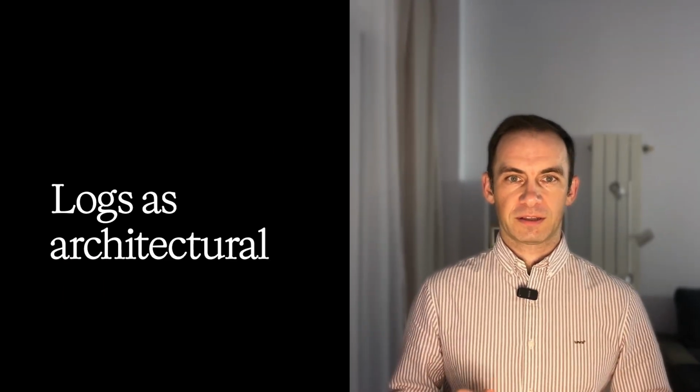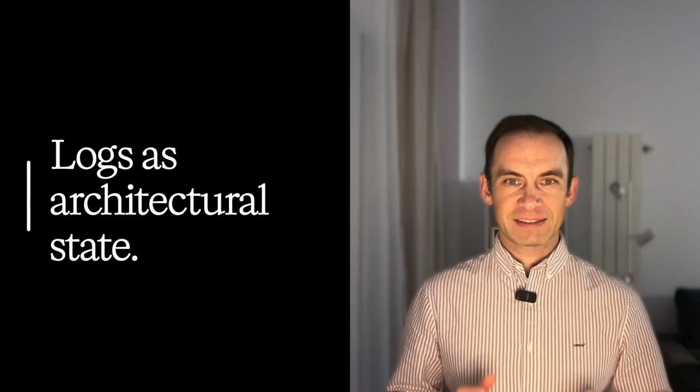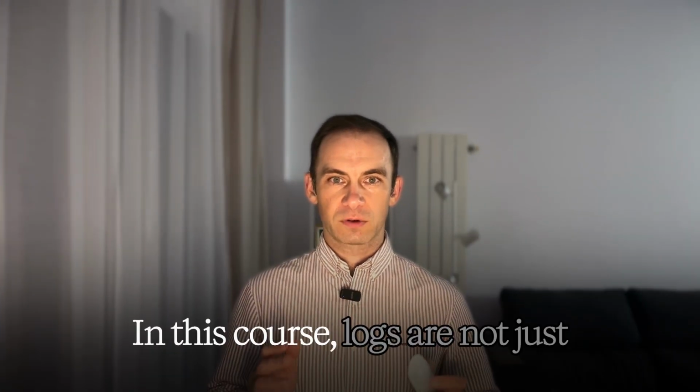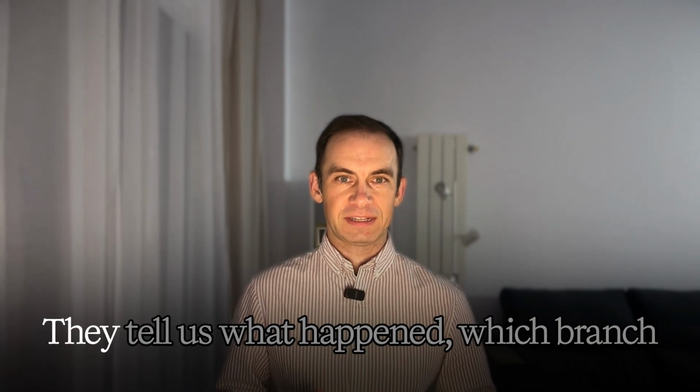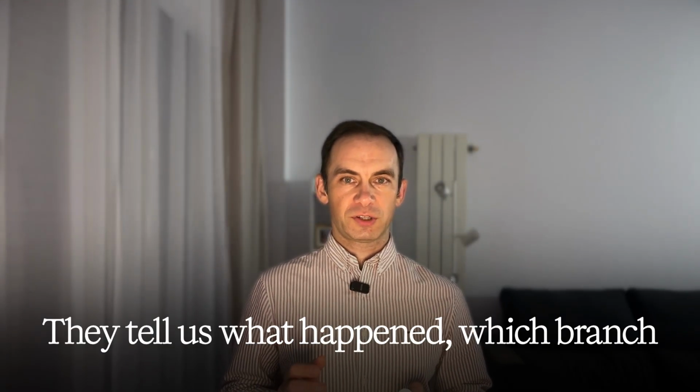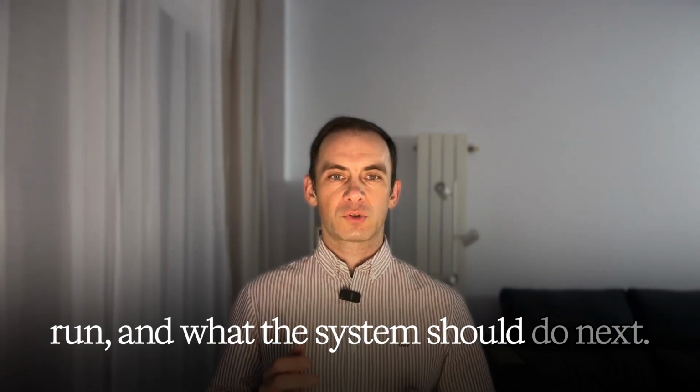That is the baseline this course needs. If this lab doesn't work, everything later becomes harder than it needs to be. Later lessons assume you understand the starter folder, the solution folder, the nodes folder, and the habit of using logs as architectural state. That last phrase, meta, logs as architectural state. In this course, logs are not just debugging noise. They are evidence. They tell us what happened, which branch ran, and what the system should do next.